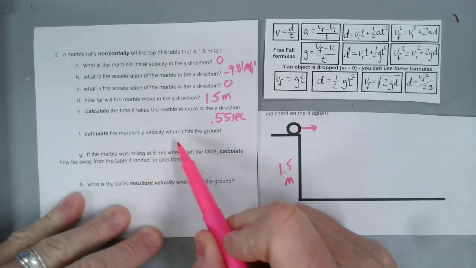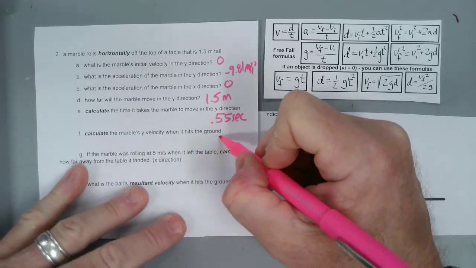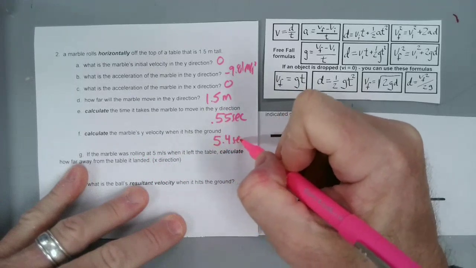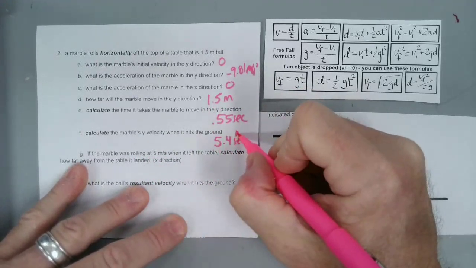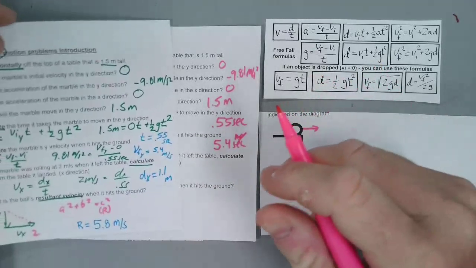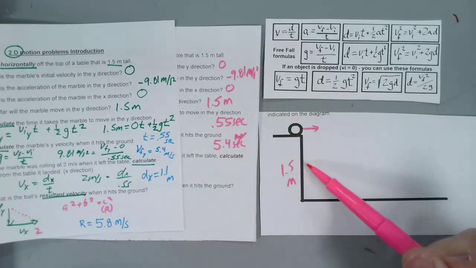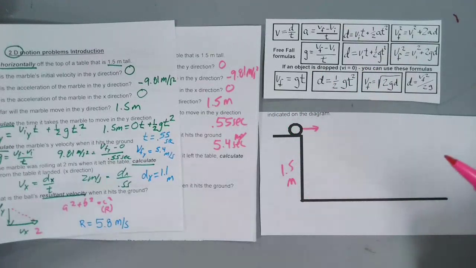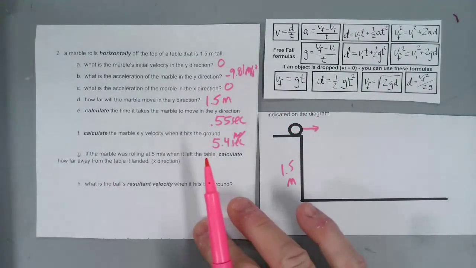Calculate the marble's y velocity when it hits the ground. It's going to be the same thing. It's going to be that 5.4 meters per second that we already figured out because nothing changed in the y direction. So our answers are going to be the same.